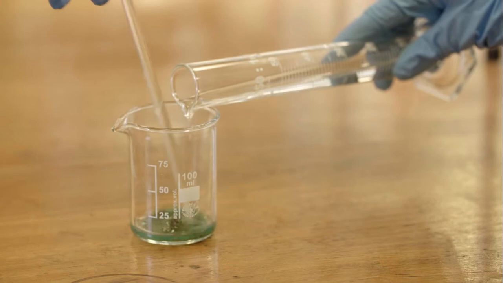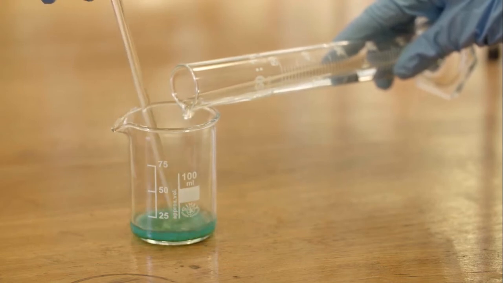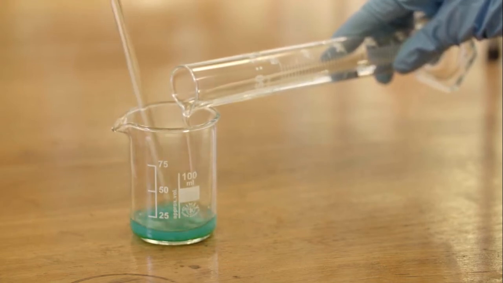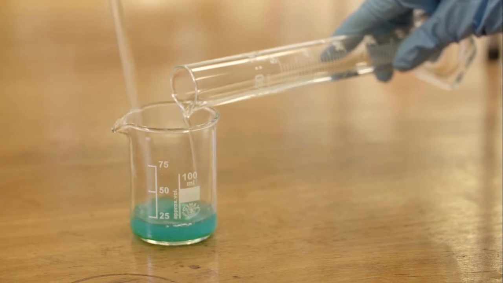The mixture is gently stirred with a glass rod until all the solid dissolves, forming a blue-green solution.